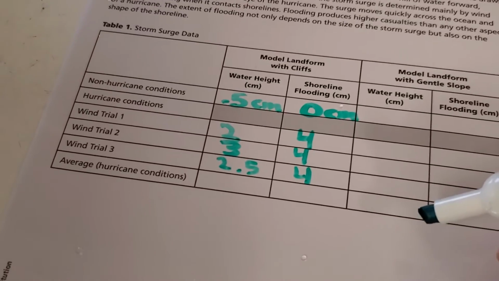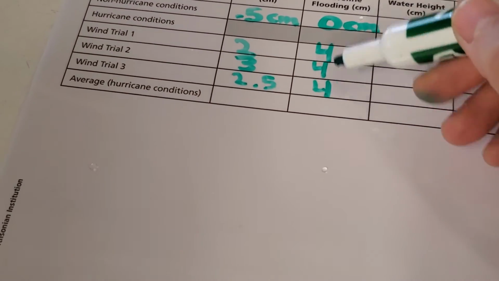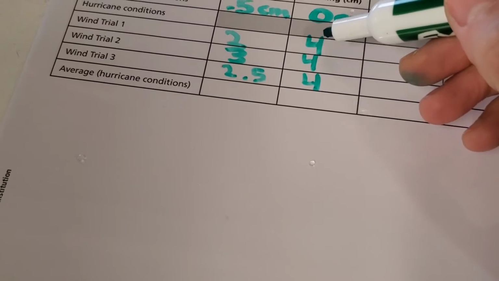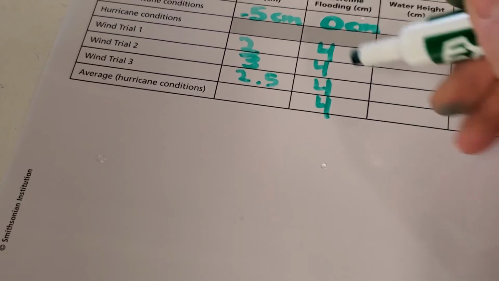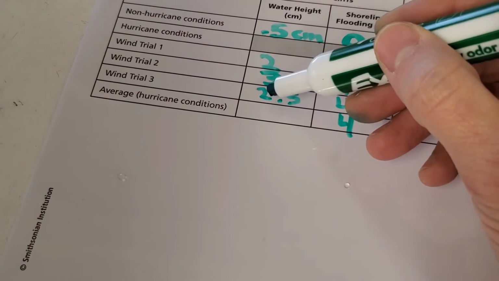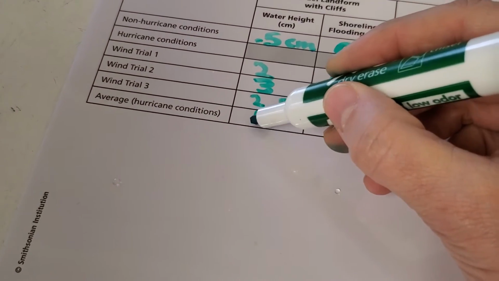Okay, so if you haven't filled out your form, you should have this much done. Now, to find the average, remember you add them all up and divide by how many there are. So 4 plus 4 plus 4 is 12, divided by 3 is 4. And then 2 plus 3 is 5, plus 2.5 is 7.5, and 7.5 divided by 3 is 2.5.